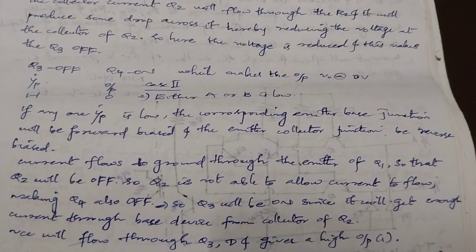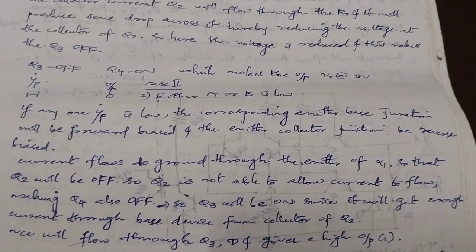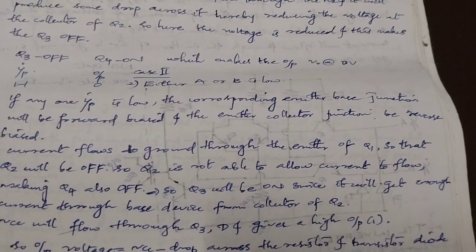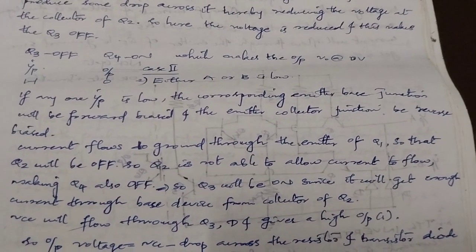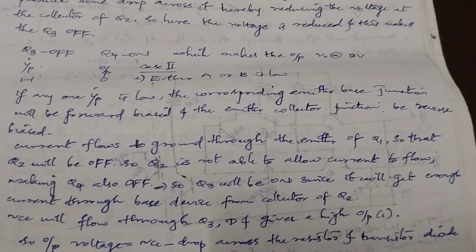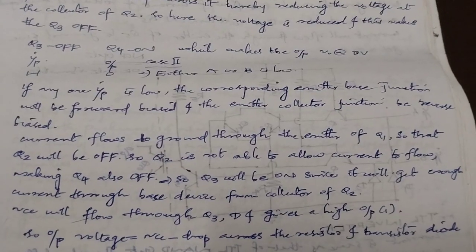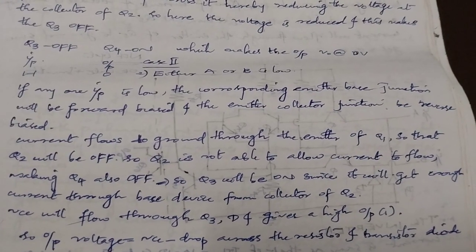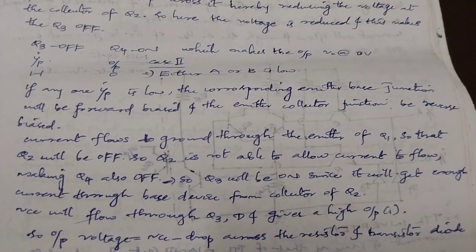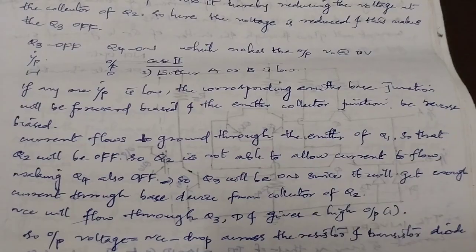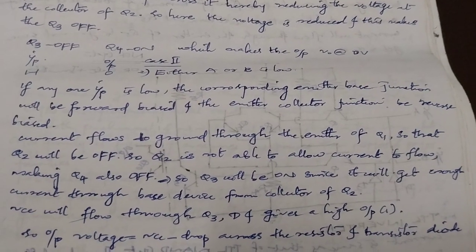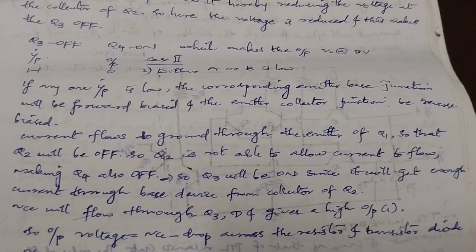Case 2: either A or B is low. If any one input is low, the corresponding emitter base junction will be forward biased and the base collector junction will be reverse biased. Current flows to ground through the emitter of Q1, so Q2 will be off. So Q2 is not able to allow current to flow, making Q4 also off.